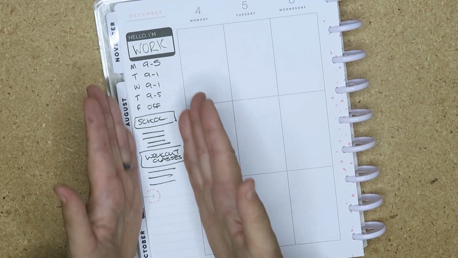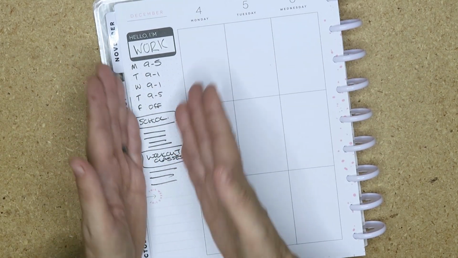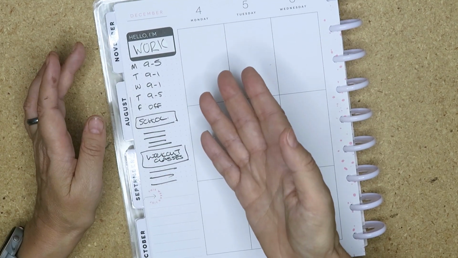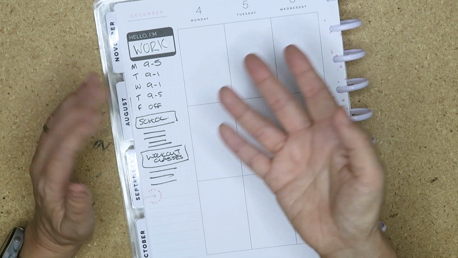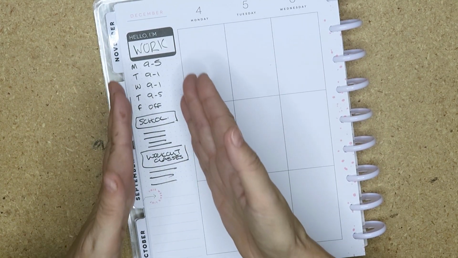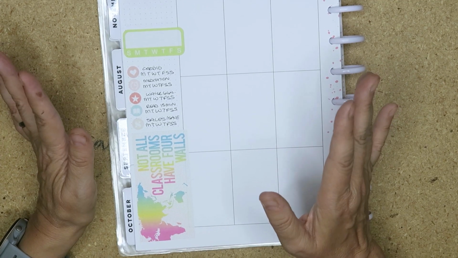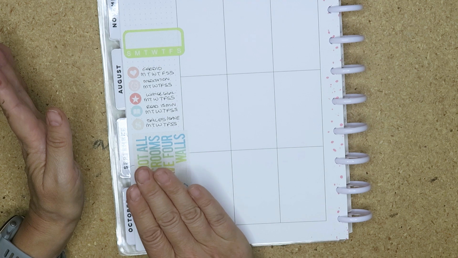So yes, use it for scheduling times and things. Especially good if, again, you and your husband or partner work, you've got somewhere where you have all of your schedules.